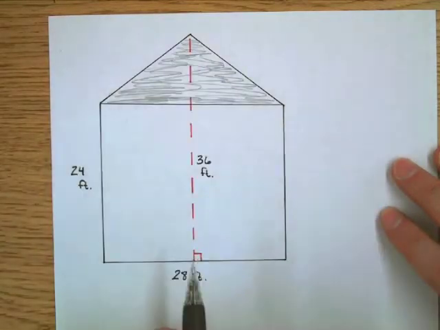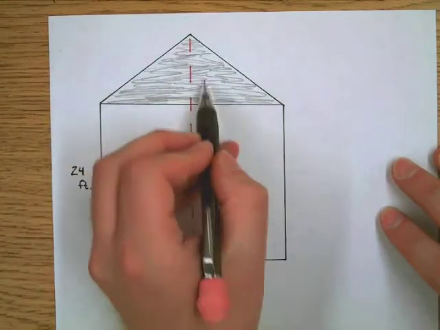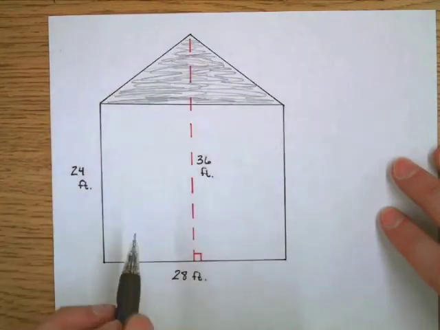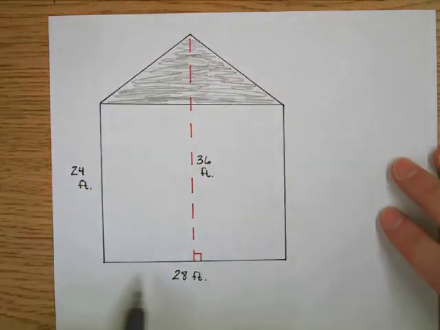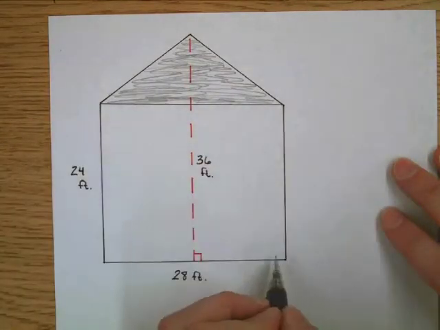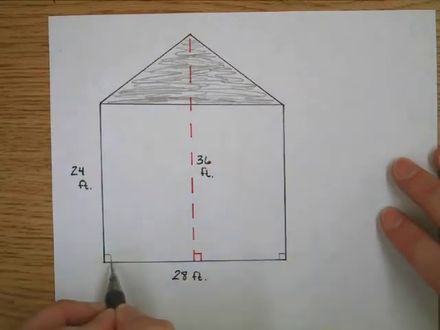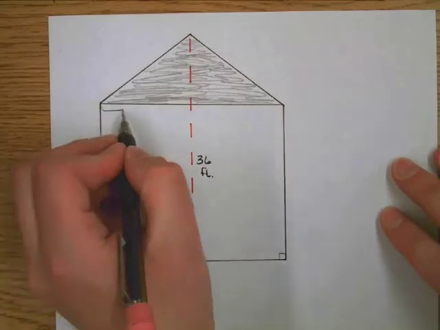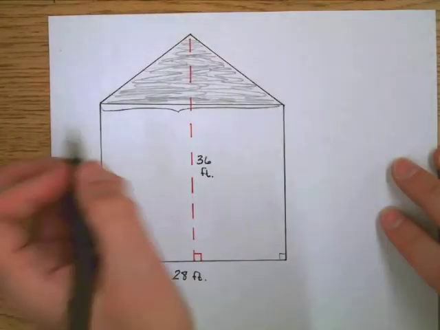So I need to figure out some measurements here, some dimensions. Well, if I know that this is 28 feet across, all the way across here, and this is all the way across because these are right angles here, I didn't designate that, but they are right angles, then that means that this distance here is also 28 feet.